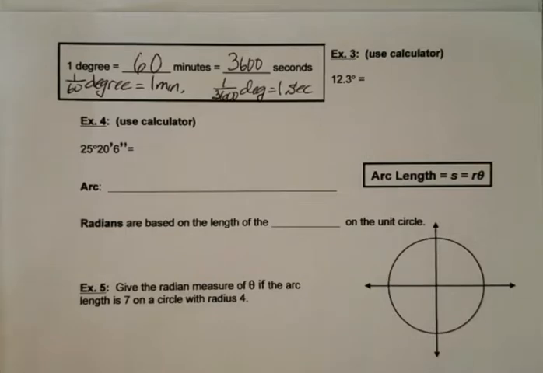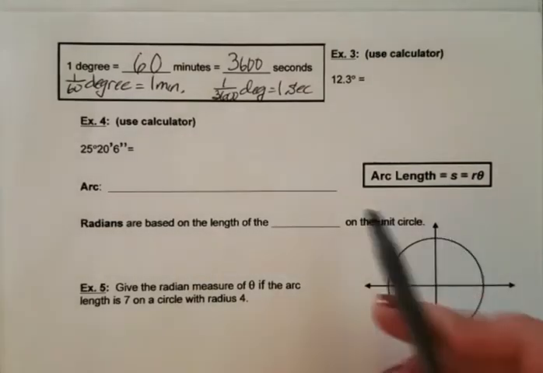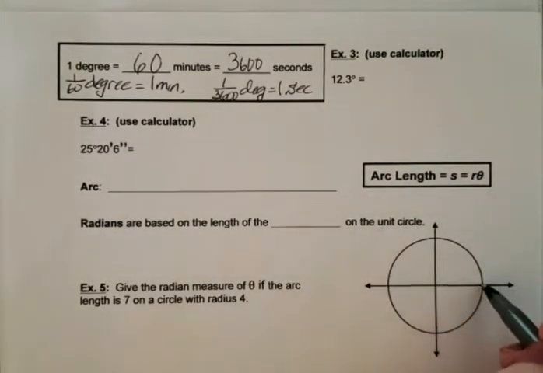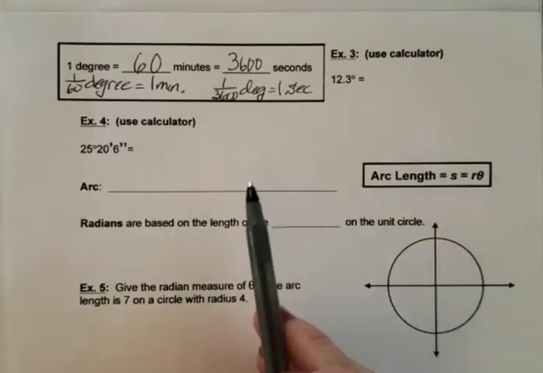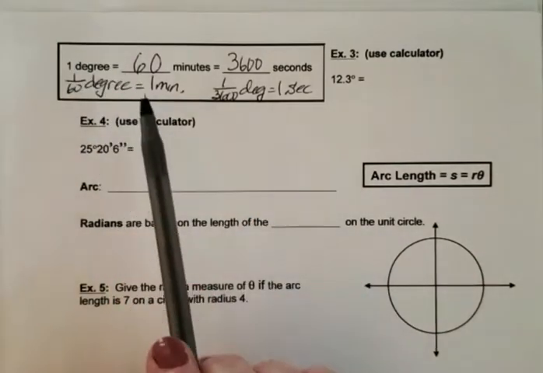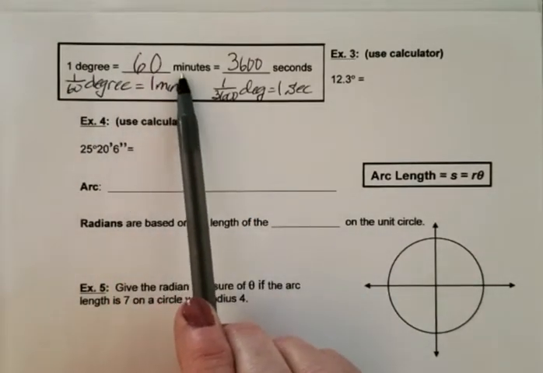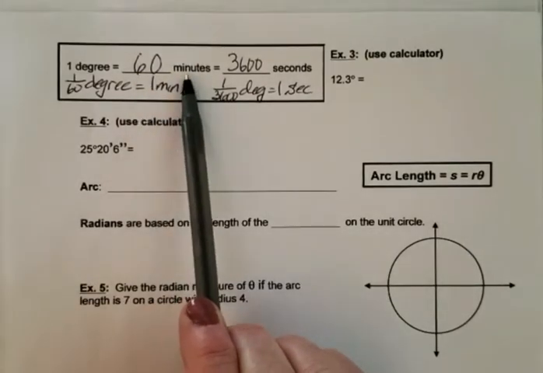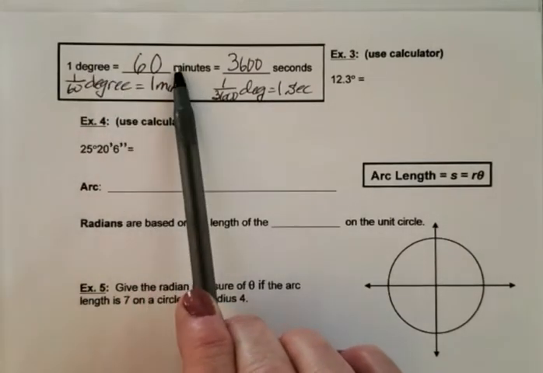Okay, as tiny as one little degree is, not much of a movement. If you start here and move 1 degree, you're not going to move very far. Each one of those degrees can be broken up into 60 parts, called a minute. So 1 degree is equal to 60 minutes, just like an hour is equal to 60 minutes.